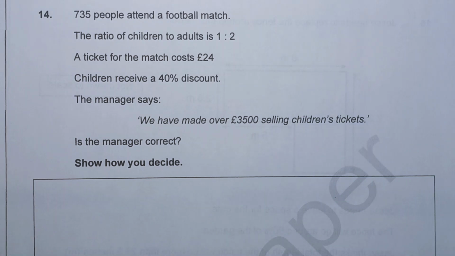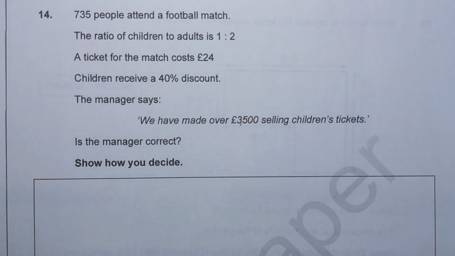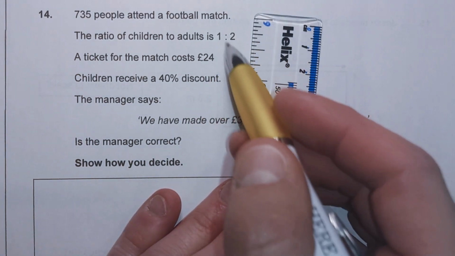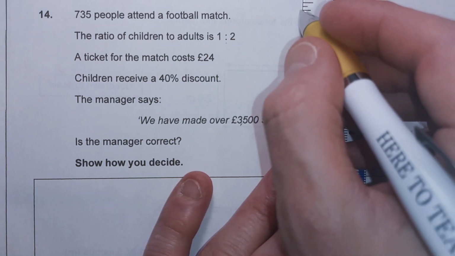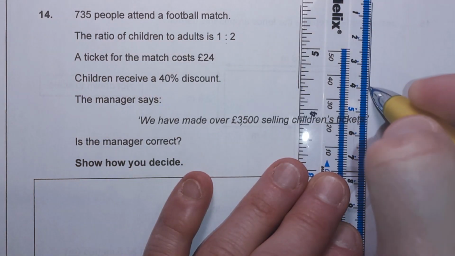The manager says, we have made over £3,500 selling children's tickets. Is the manager correct? Okay, let's find out. So we've got a ratio question here. The clue is with the dots, and it says ratio. So I'm going to draw a ratio table.